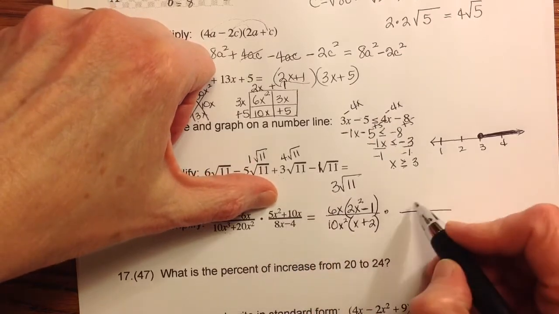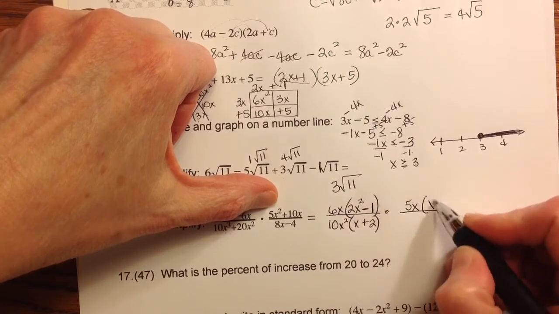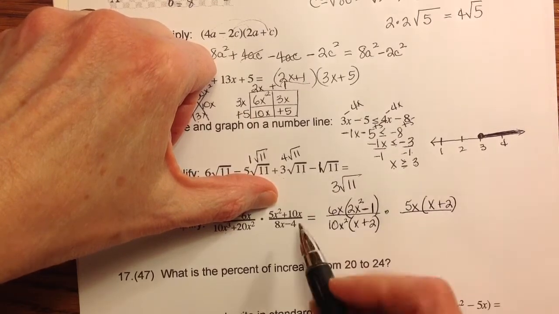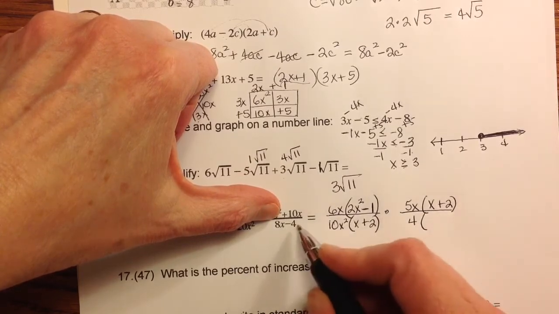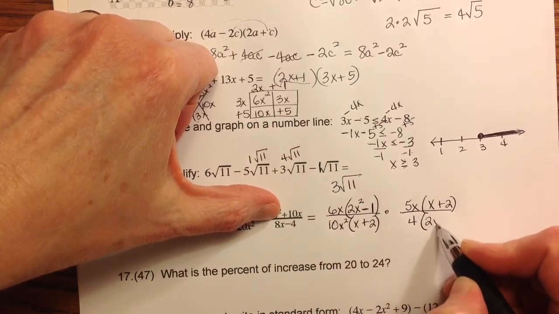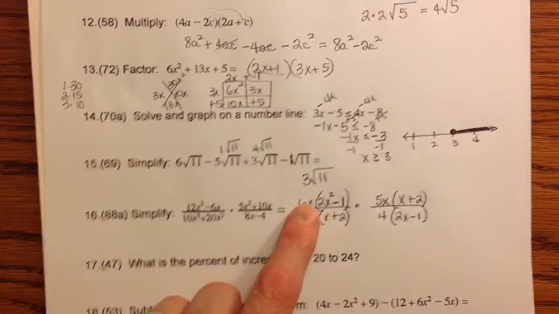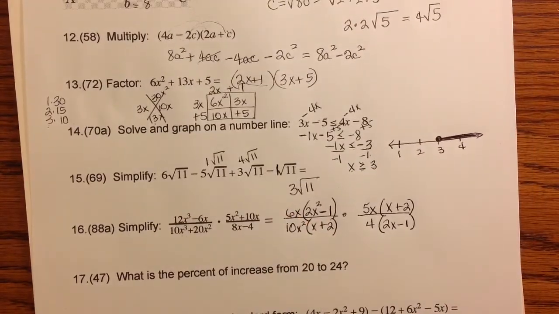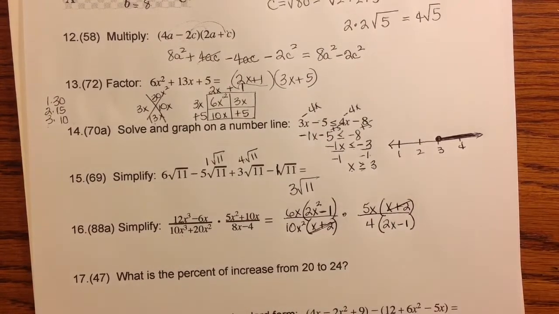Now the top, we're going to take out a 5x. And we'll have x plus 2. And then this one has a GCF of 4, which will leave me 2x minus 1. So I believe that was supposed to have been a squared. I probably just typed it wrong when I typed the problem, but we could still work it like it is. The x plus 2's are gone.